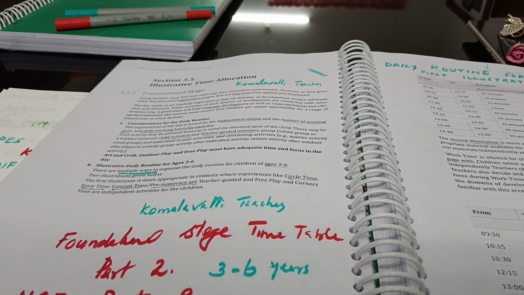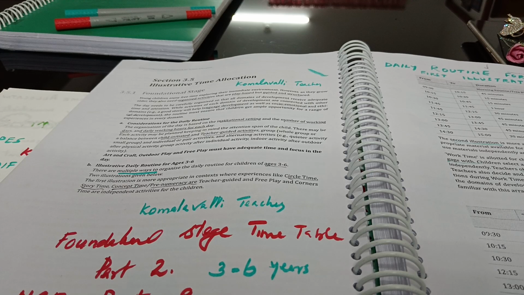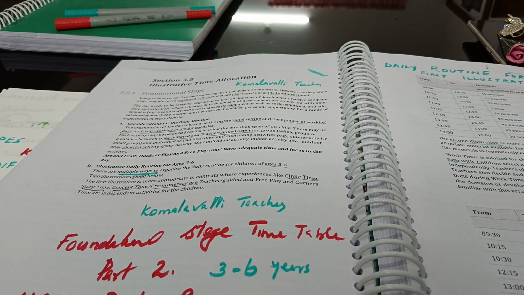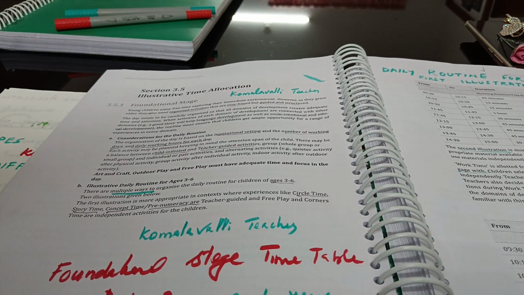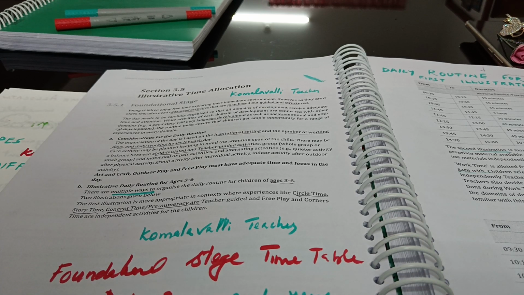Namaste. Yesterday we have seen the foundational stage timetable from 3 years to 6 years. There we came across the pre-numeracy, elementary literacy, work time. So there are multiple ways to organize a daily routine, and the child initiated and teacher guided activities.